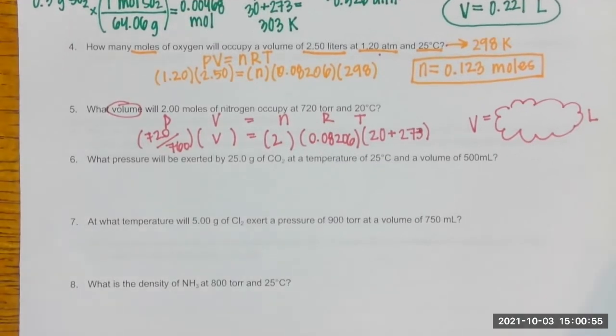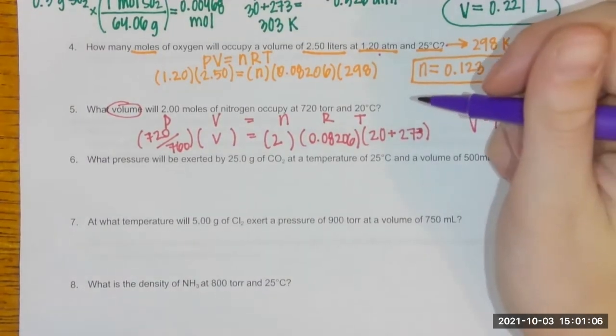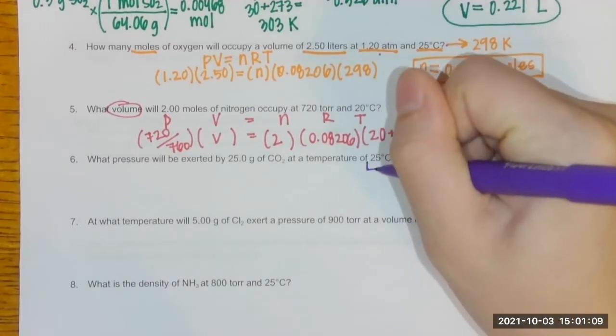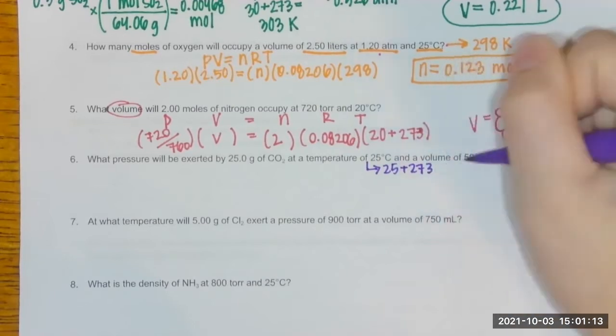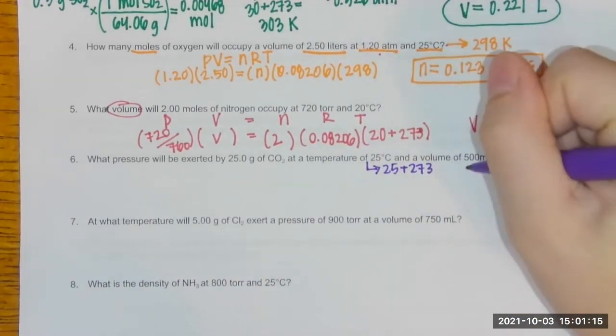What pressure will be exerted by 25 grams of CO2 at a temperature of 25 and a volume of 500 milliliters? So really quick, I need to take 25 and add 273 to get my temperature.